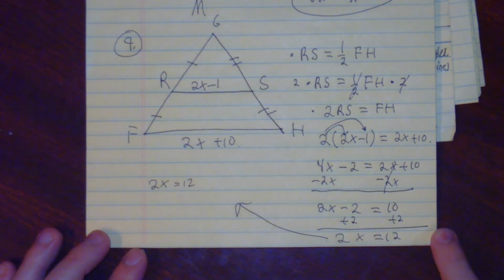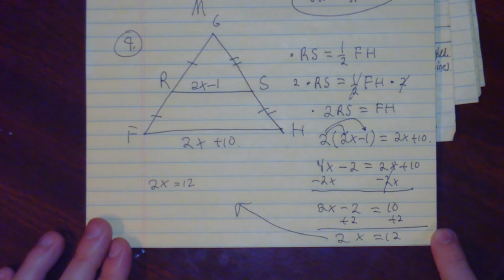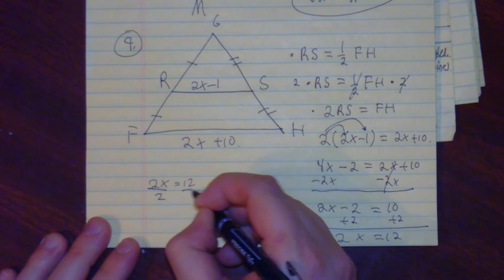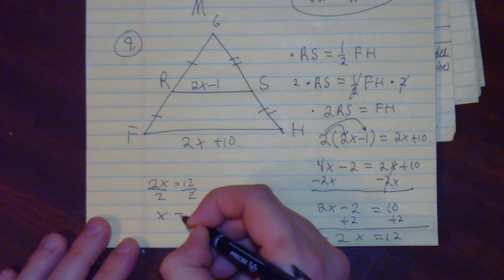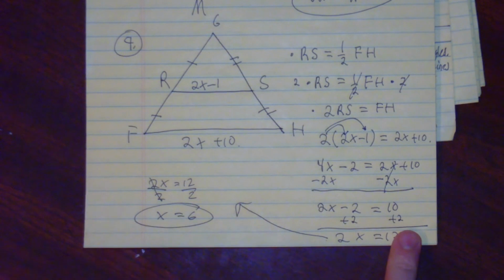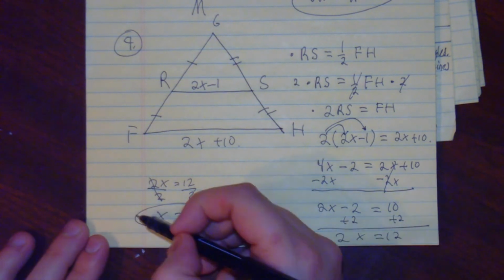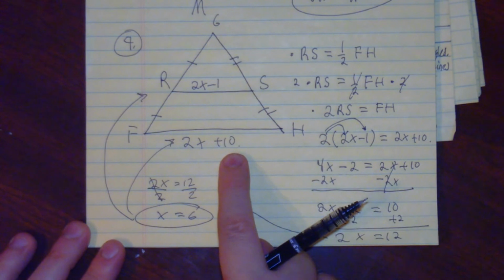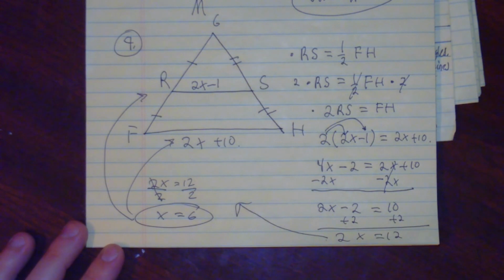And the last thing we need to do is just isolate x. The way we're going to isolate x is we're going to do the inverse of multiplication, which is division. Divide by 2, divide by 2, you get x is equal to 6. And the way you can always check your answer when working with these is plug x back into both of these equations. And if FH is twice the size of RS, then you did the question right.